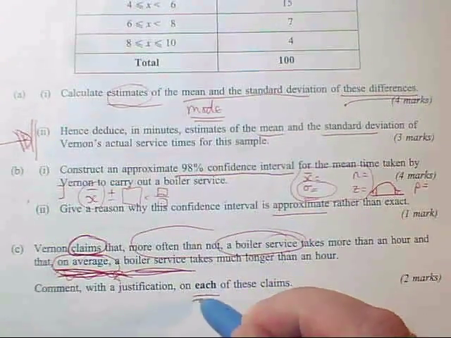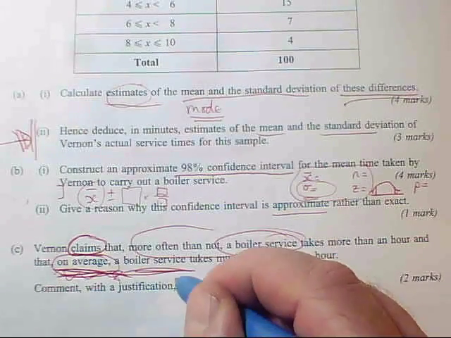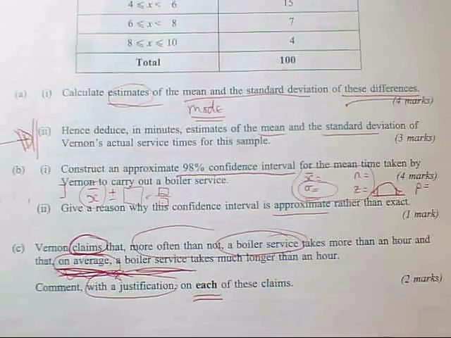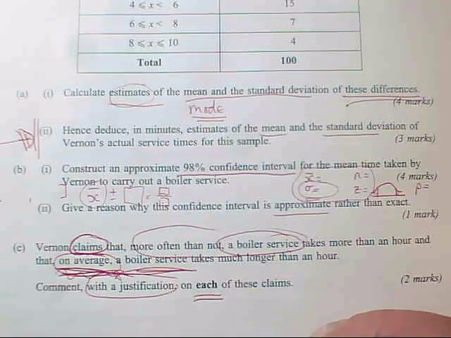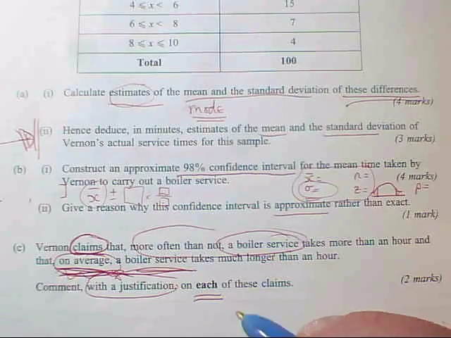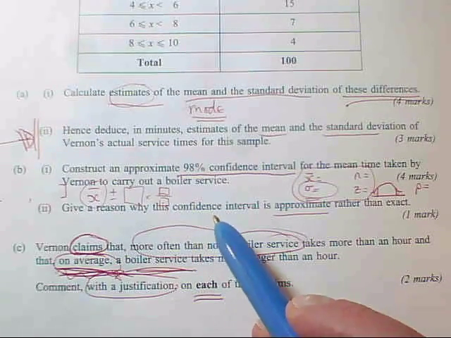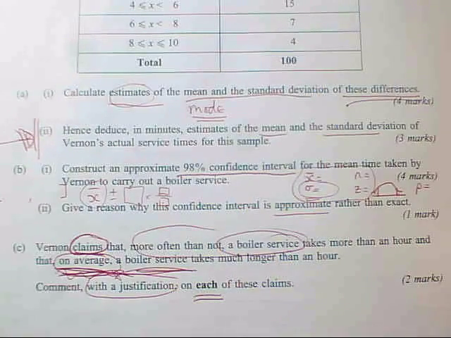Okay, so we need to give a comment on each of these, and it has to be with justification. So you can't say, well, we think this claim is justified, we think this claim is probably true, but that one's probably not true, without any reasons. You'll get no marks. You have to give your reasons based on either the confidence interval or the raw data from the table.